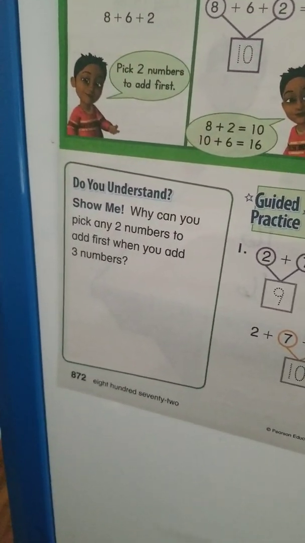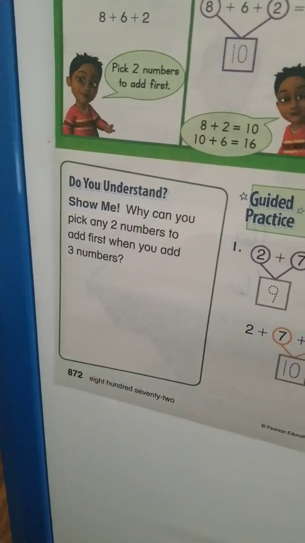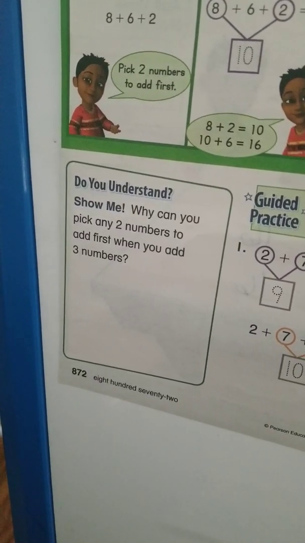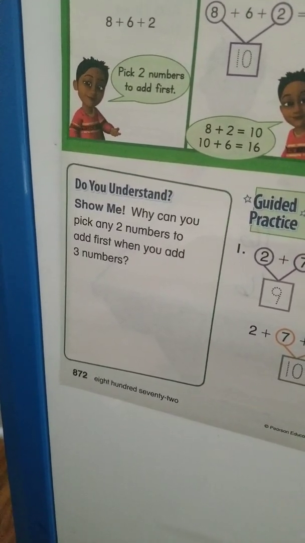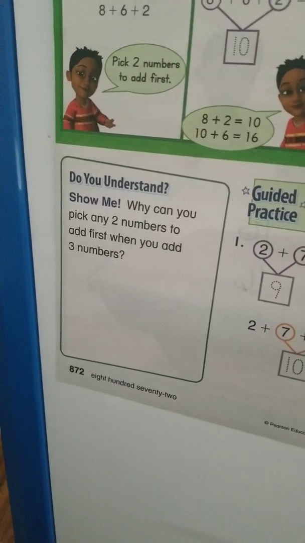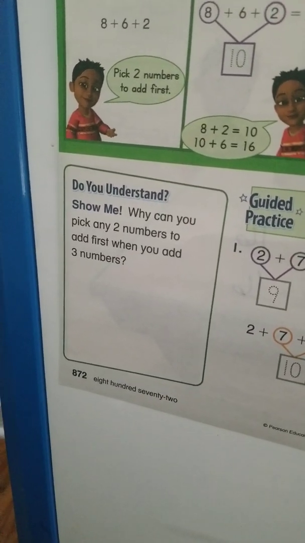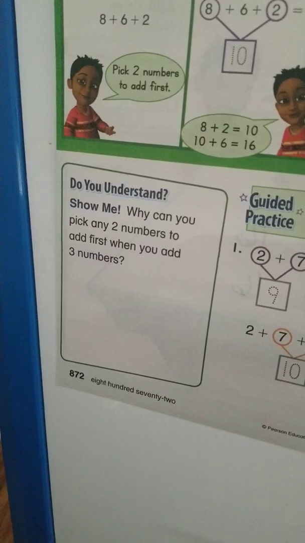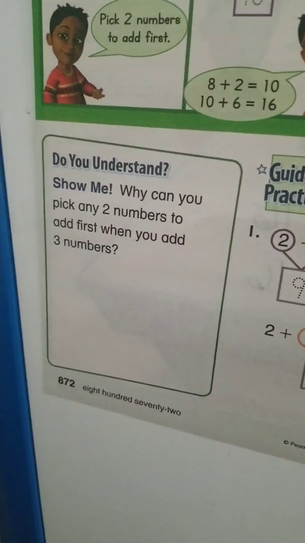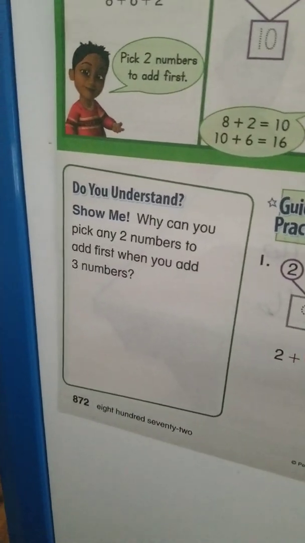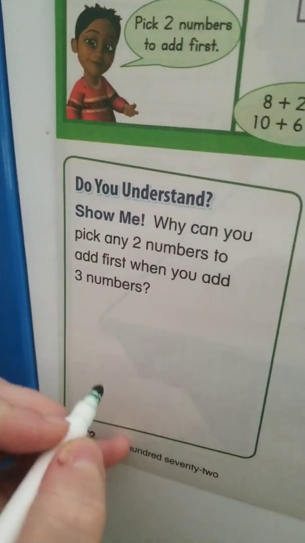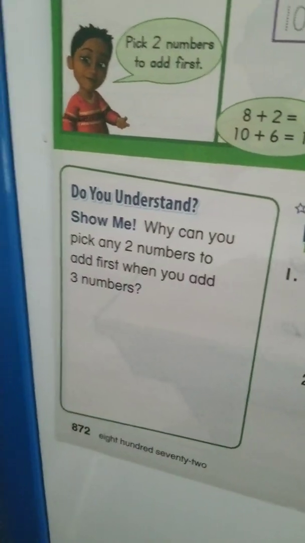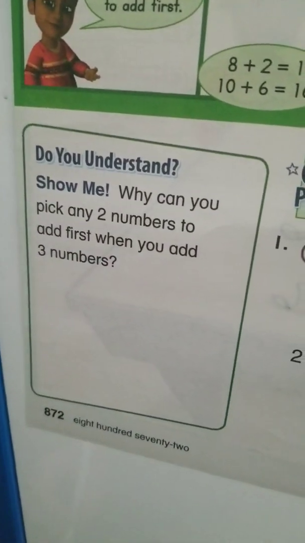Do you understand? Show me. Why can you pick any 2 numbers to add first when you add 3 numbers? And we just talked about how in addition, the add-ins can be in any order. So you have to show this. How can you show this? By putting a set of 3 numbers in 2 different ways and showing that the sum is the same.